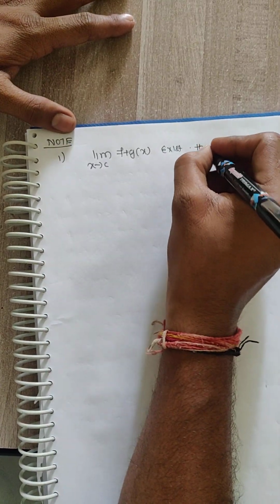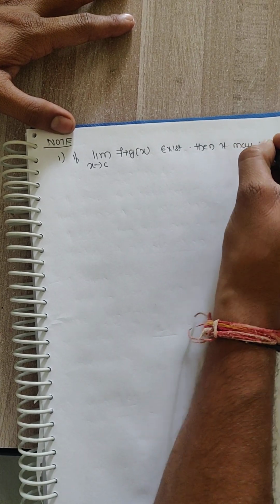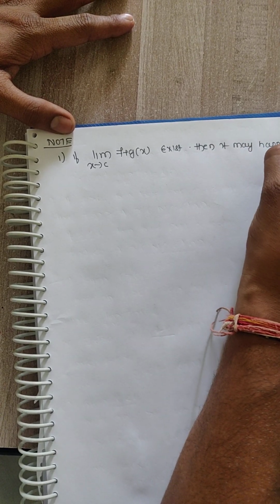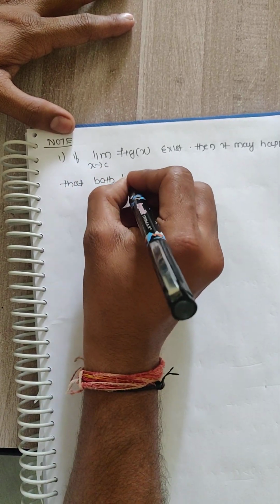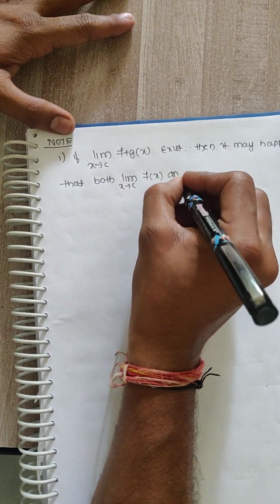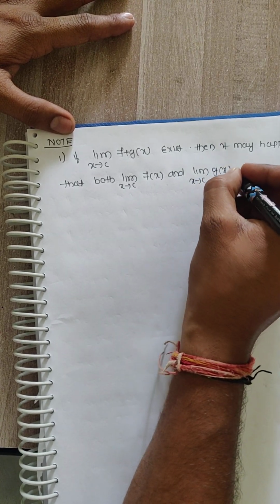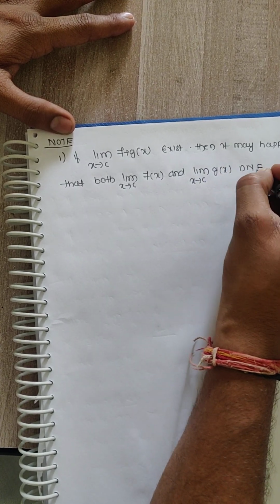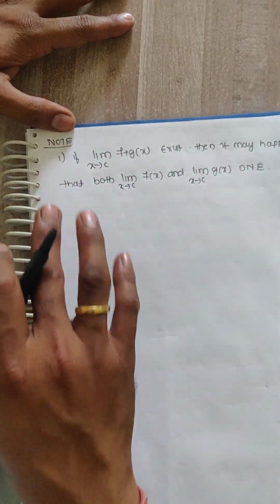It may happen that both limit as x tends to C of f(x) and limit as x tends to C of g(x) do not exist. It may happen both of these limits don't exist, but the limit of the sum exists.